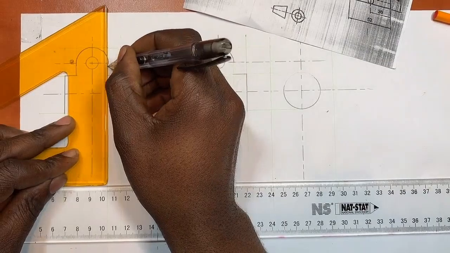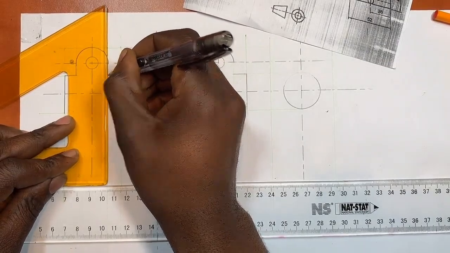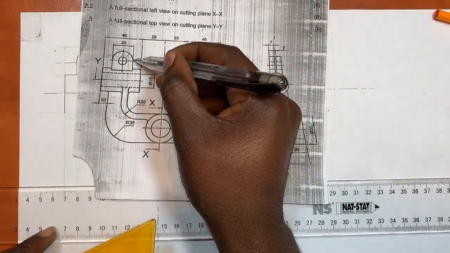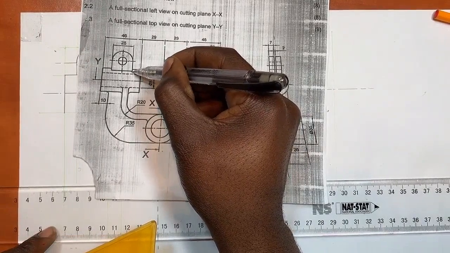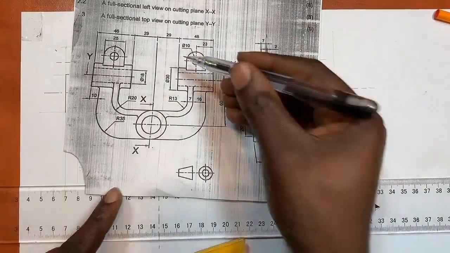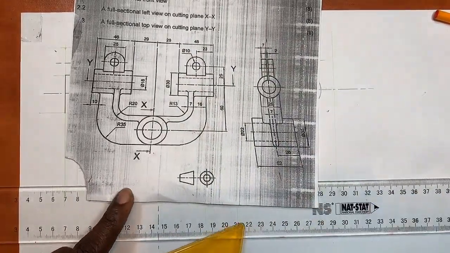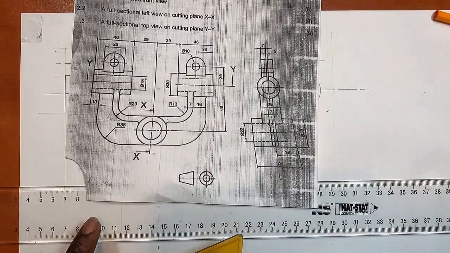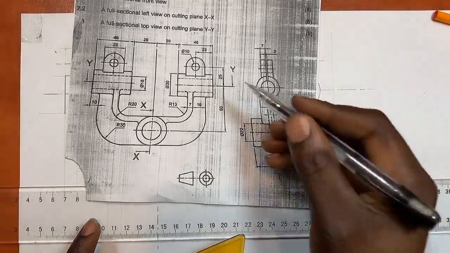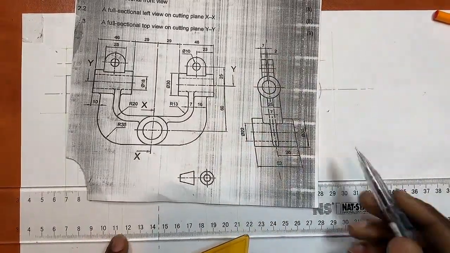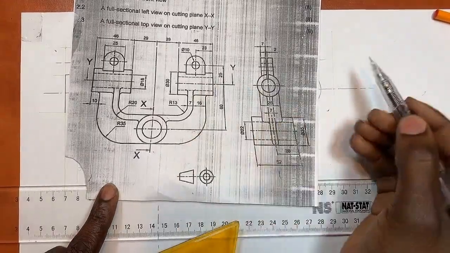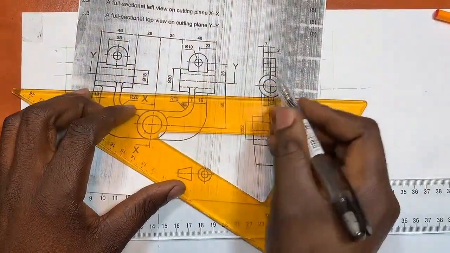Which one is this one? This one, from here till here, it will disappear. From here till here, it will disappear. I've already traced the cutting plane. You understand? Because what is this on our left? This one is that one. Do you see that it's a little bit down compared to that one?